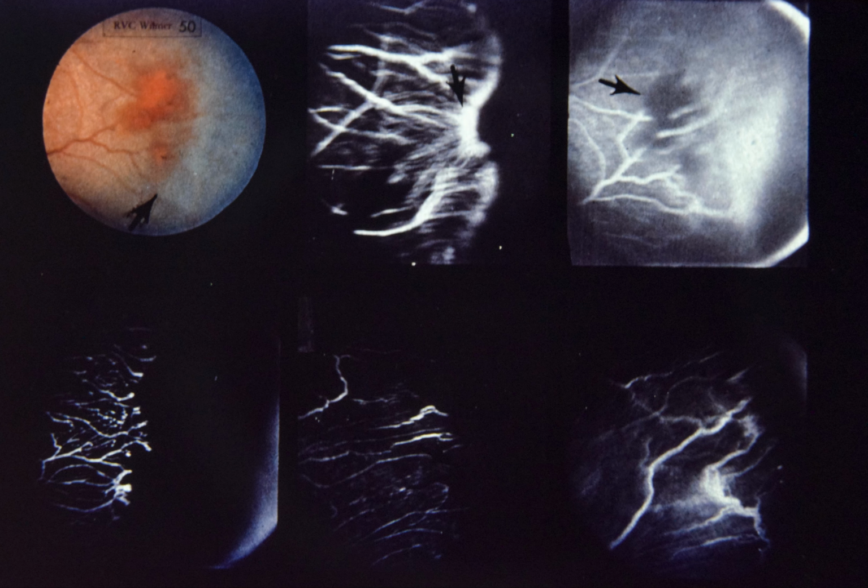This completes the section on retrolental fibroplasia. Stewart, will you now discuss the subject of retinal telangiectasias?